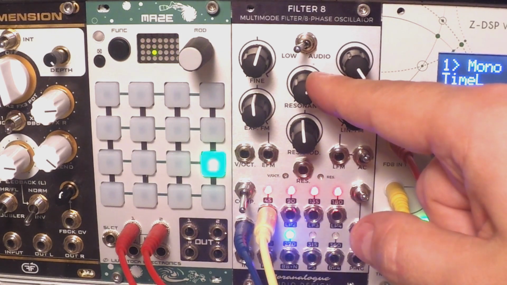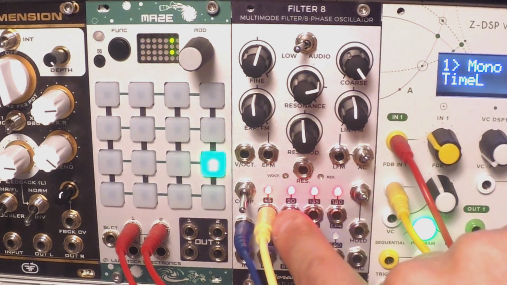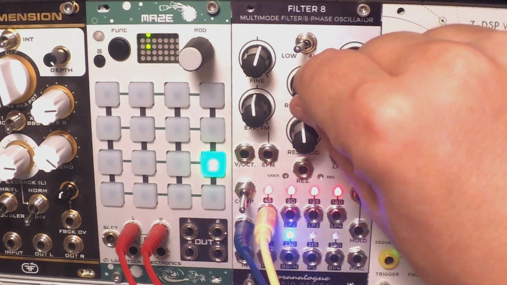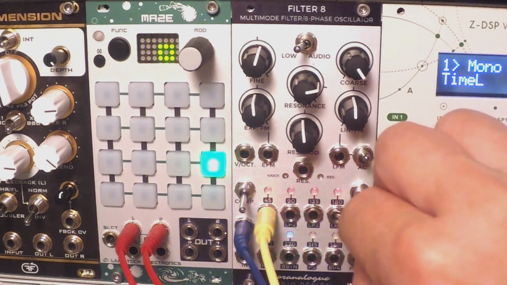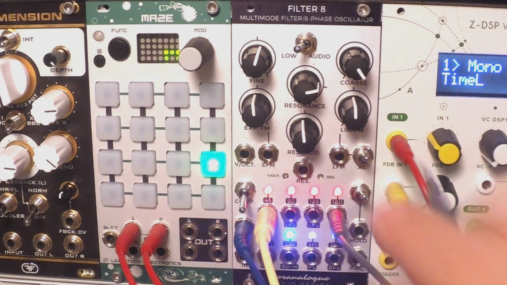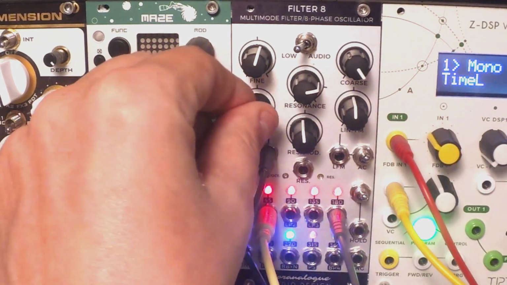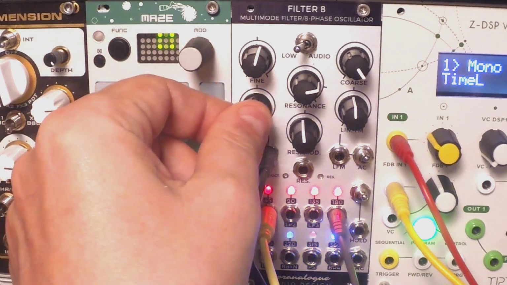Now, one thing, you might have to attenuate the envelope if it goes above plus 5 volts. So just attenuate it before you go into the Filter 8. And of course, all the other tricks that we have mentioned before apply here. So I can again self-patch it to the FM and do some weird stuff with the envelope. Just like with the other signals, LFOs.